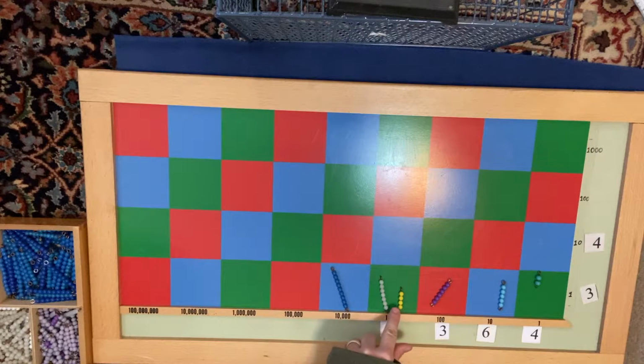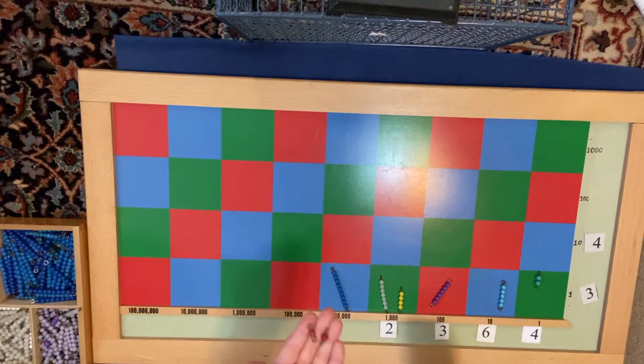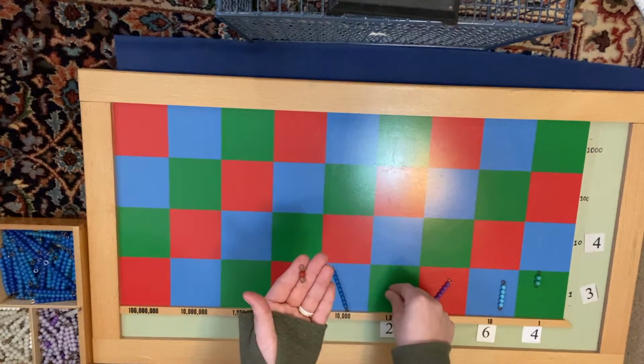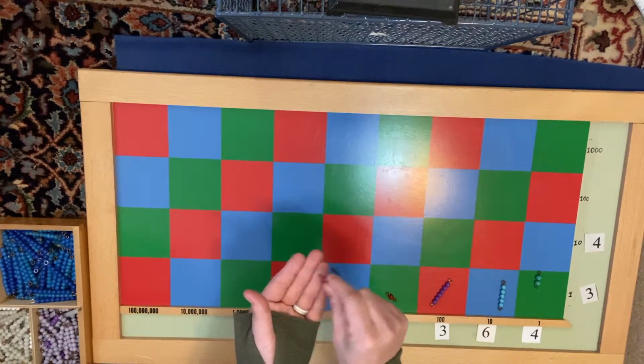7, 8, 9, 10, 11. Picture 11 in that head of yours. What 2 little digits do we use to make that number? A 1 and a 1. This one goes here. This one goes next door.